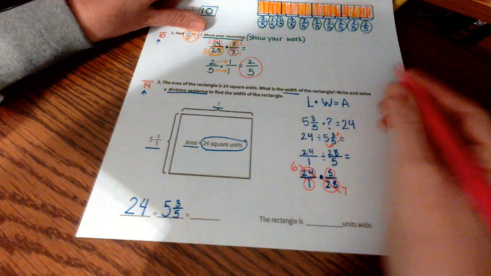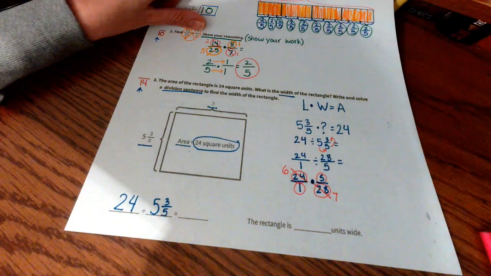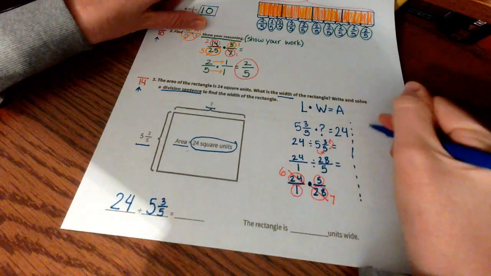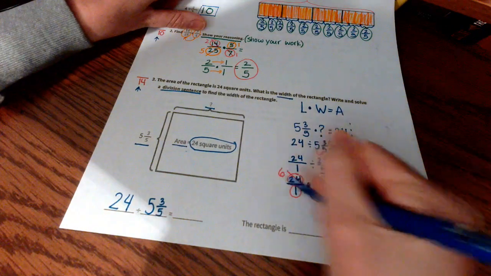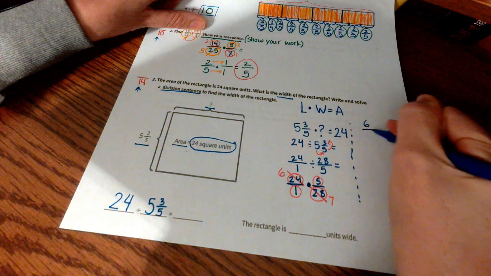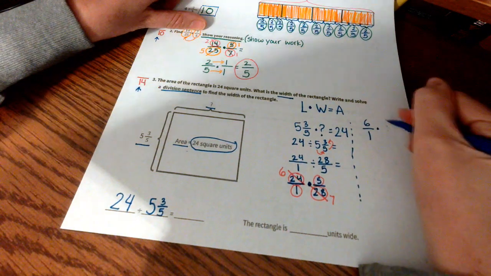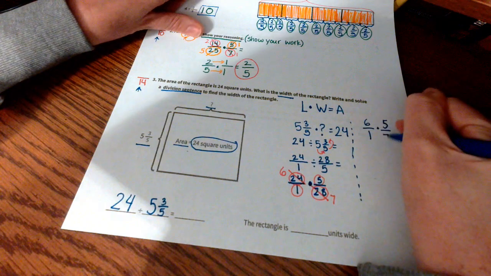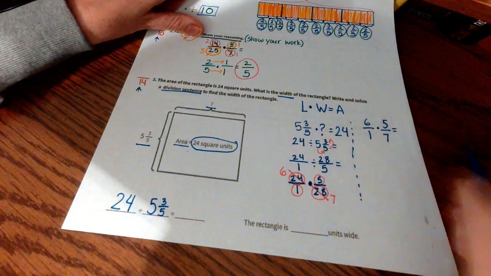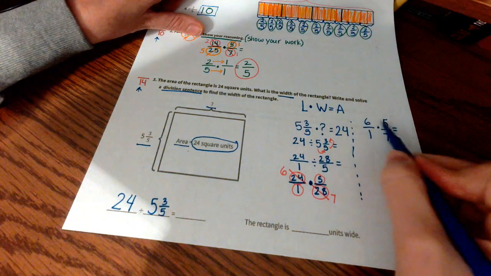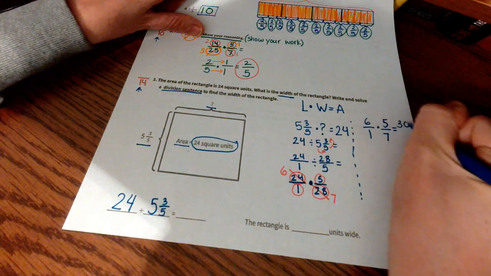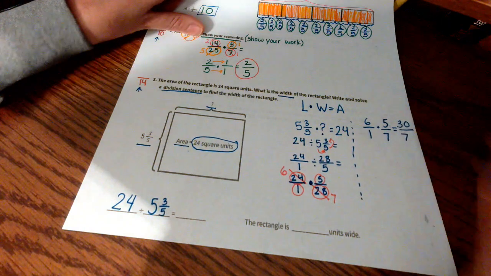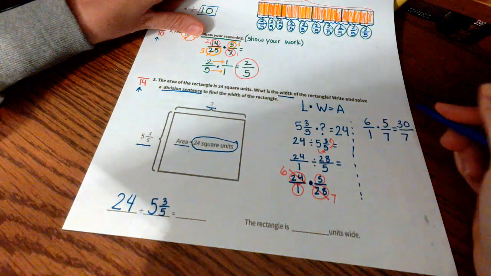Okay, so now I'm just going to do that to show that I am going over here to make more room. So that means I have 6 over 1 times 5 over 7. And I can multiply straight across, right? 6 times 5 is 30. 1 times 7 is 7. So I have 30 over 7.